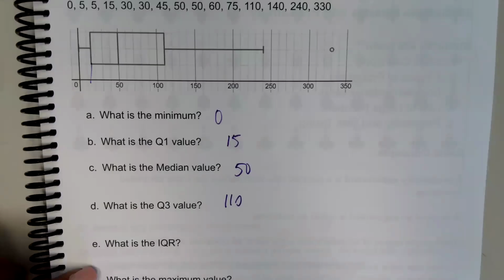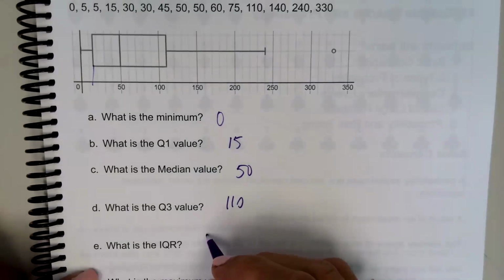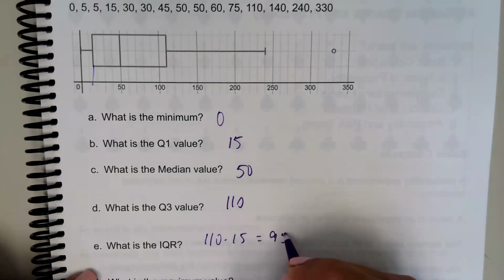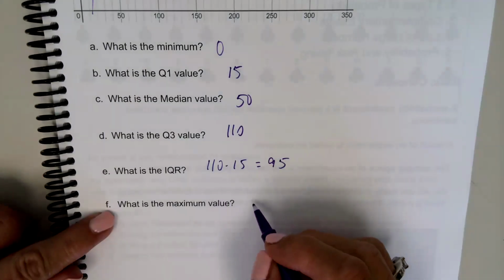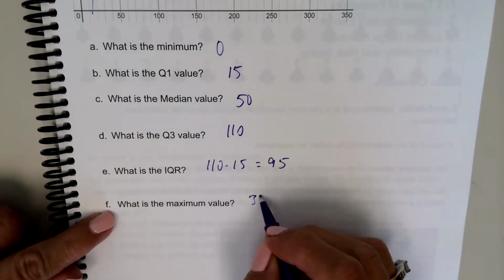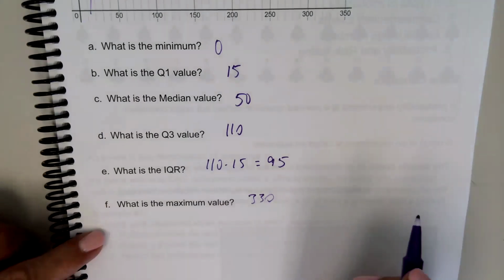What is the IQR? 110 minus 15, or 95. And what is the maximum value? The maximum value is that outlier of 330.